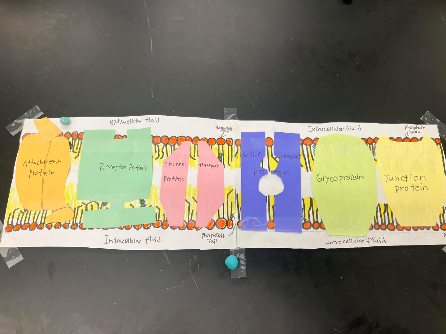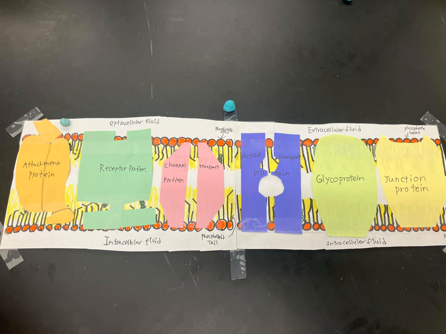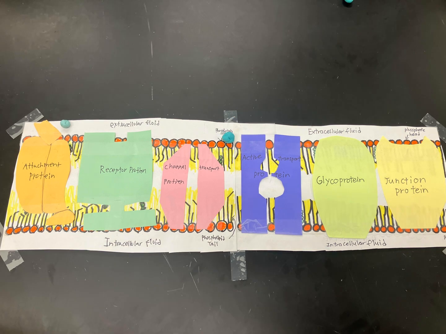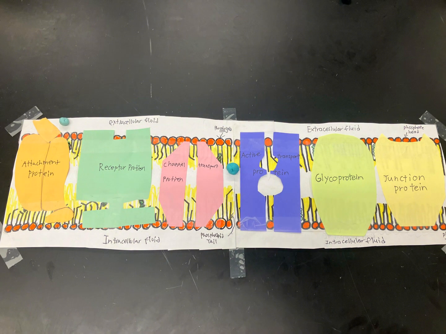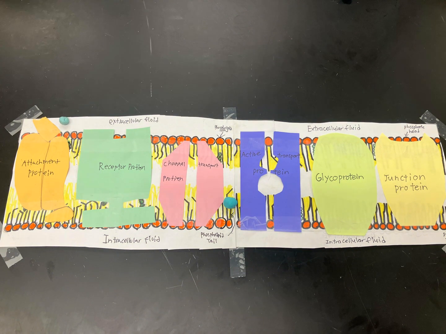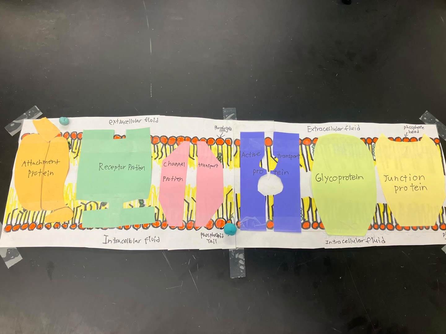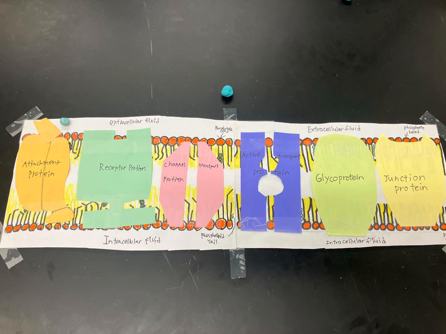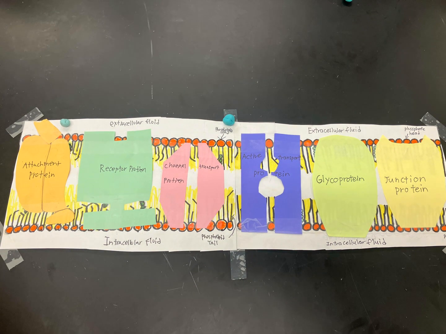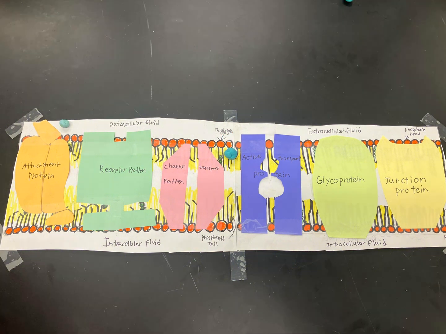The proteins are the attachment protein, the receptor protein, the channel transport protein, the active transport protein, the passive transport protein, the junction protein, and the glycoprotein. An attachment protein attaches to other attachment proteins on other cells. A receptor protein binds with signaling molecules and relays the message to the cell.